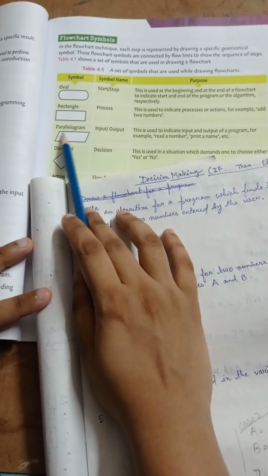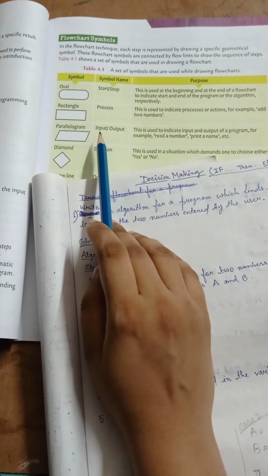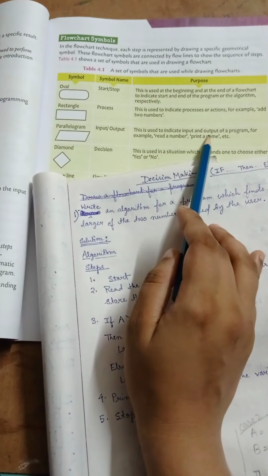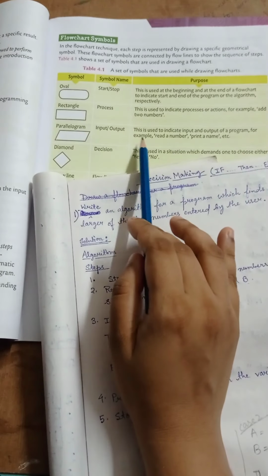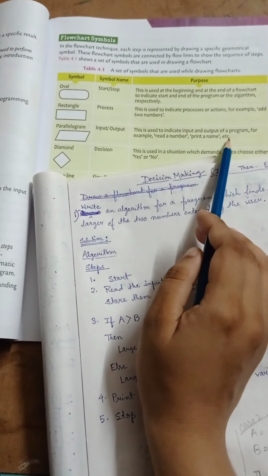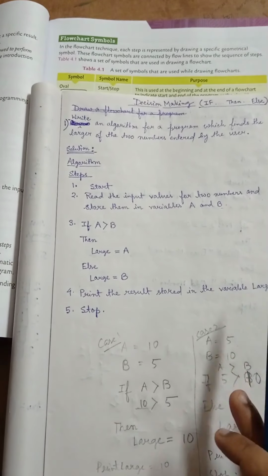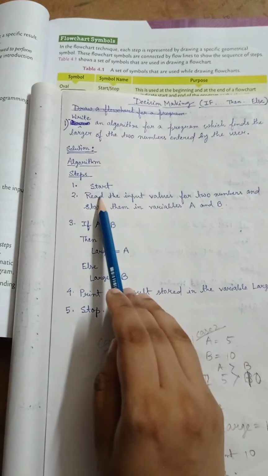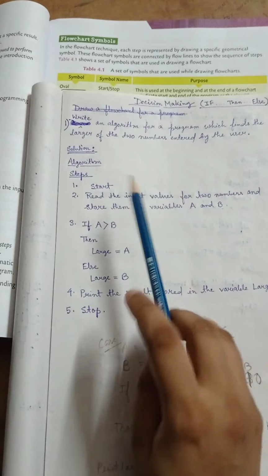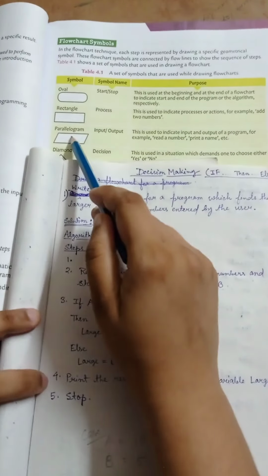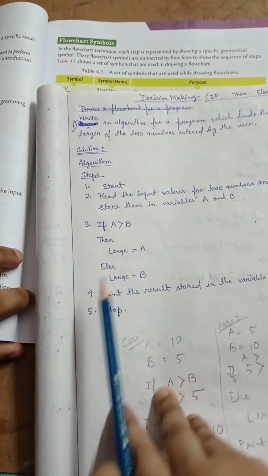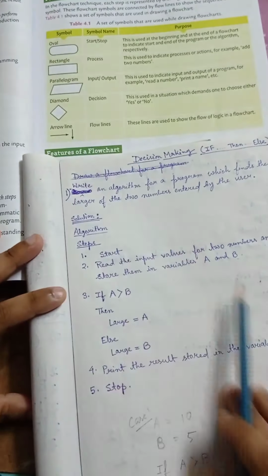Next is the parallelogram. This symbol is used for input and output. This is used to indicate input and output of a program. For example, read a number, print a name, etc. Here is an example. So, read the input value for two numbers A and B. This is denoted by the parallelogram. And the print statement, meaning the output statement, is also denoted by this symbol.